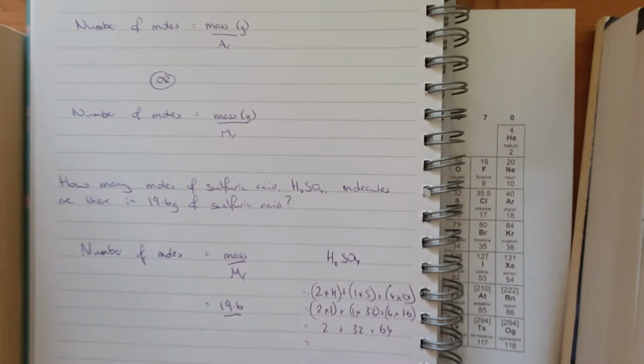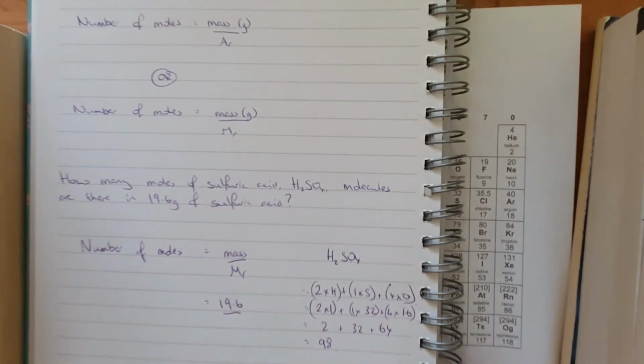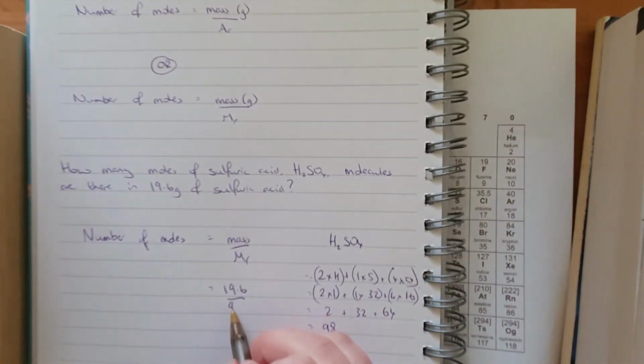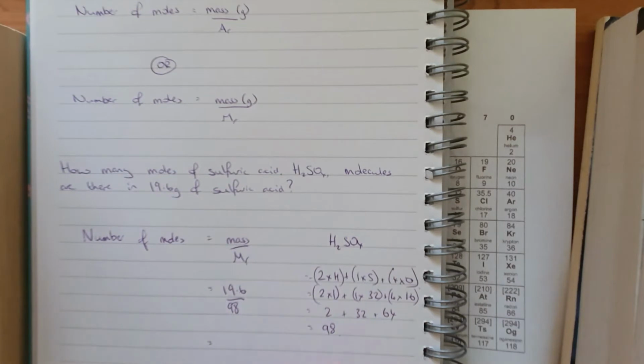So then I add these together, which gives me 98. Okay, now that 98, I'm going to put in over here. So I've got 19.6 divided by 98. I use my calculator, which gives me 0.20. My units are mol.